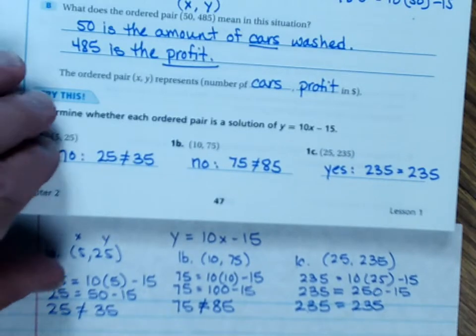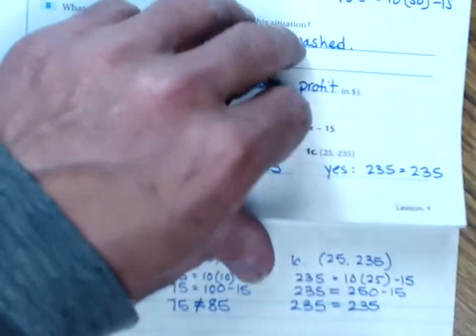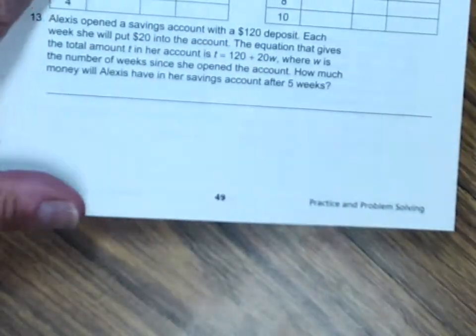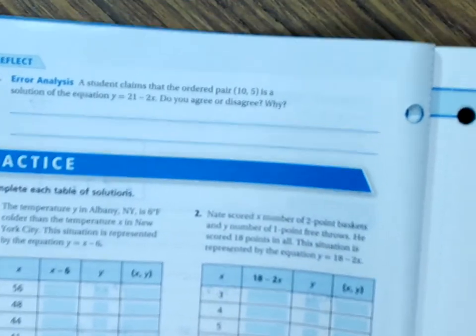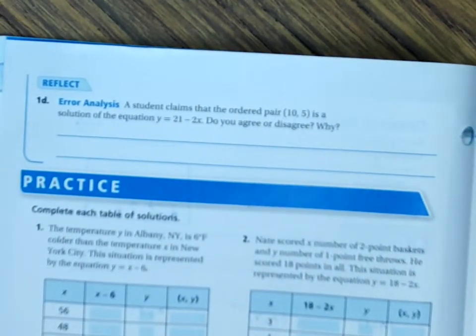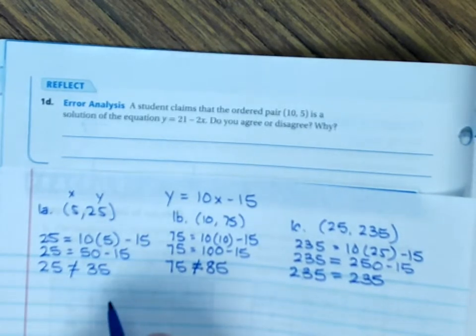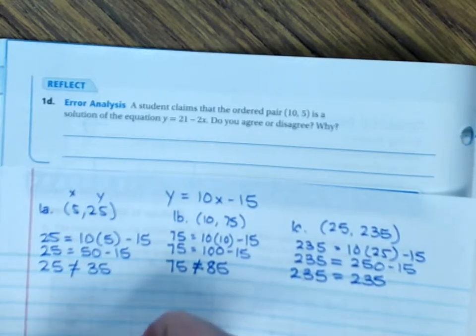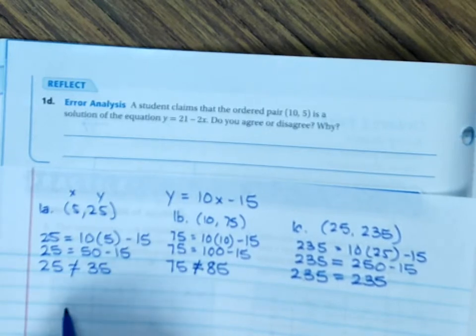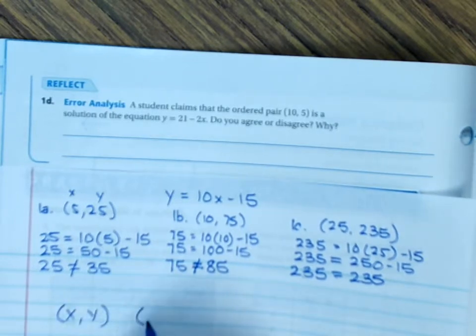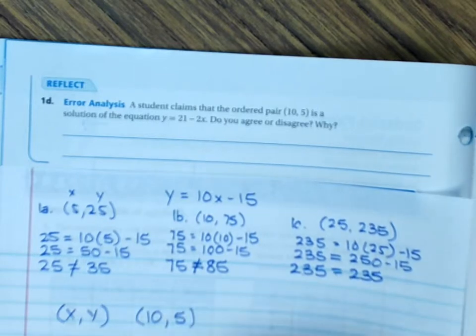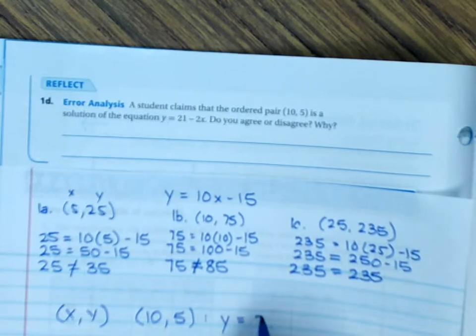Now there's one more. It's on the back, page 47. Error analysis. A student claims that the ordered pair 10, 5 is a solution for the equation y equals 21 minus 2x. Do you agree or disagree? And then you have to explain why. Well, you're just going to have to do the work to really know. Now remember, your ordered pair is always x, y. So this student is saying that 10 is x and that y is 5, for the equation y is equal to 21 minus 2x.